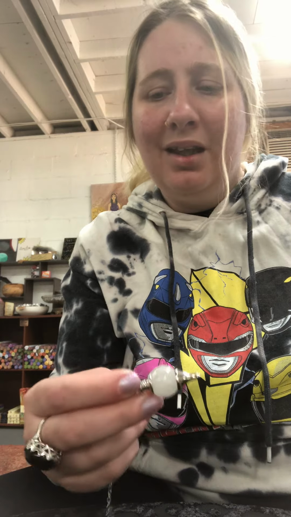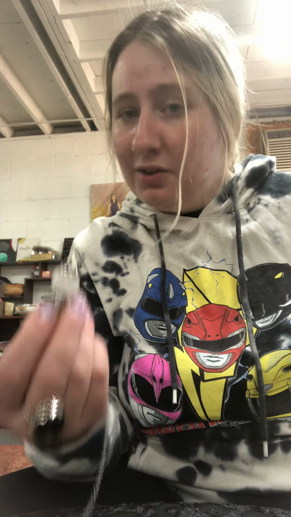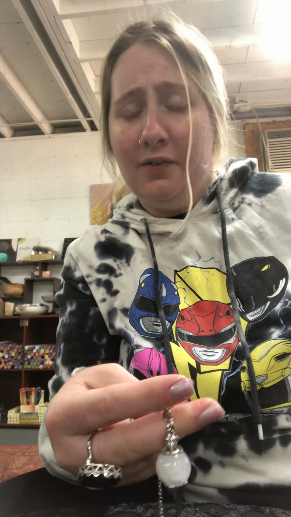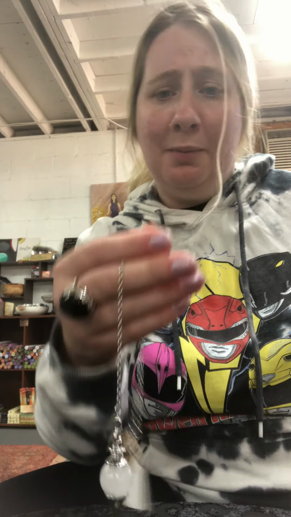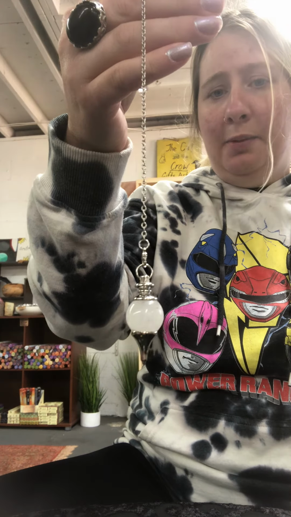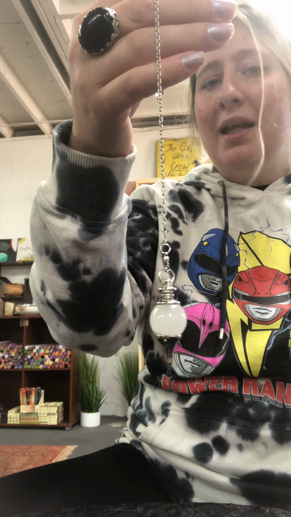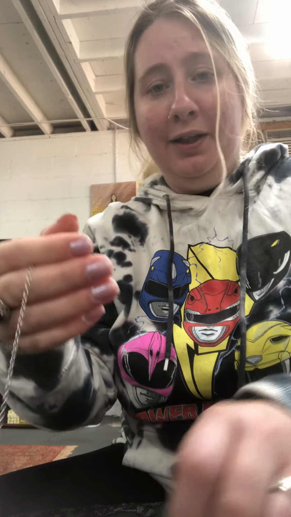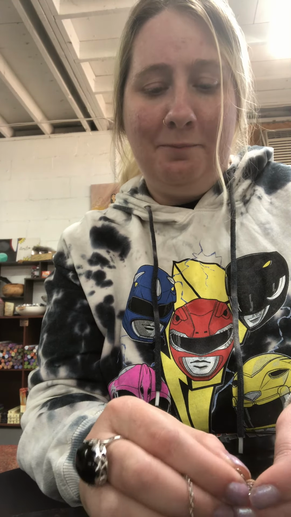Or if you're somebody who likes quartz or whatever, you may choose to pick up a quartzite pendulum. It's just going to be a preferential thing. I always encourage people to sit with the pendulum if they're interested in buying one, and just sit with it for a minute and see if you and it get along, because it's a tool. And like any tool, it has to fit your hand, fit your purpose, and fit into your program. So just be mindful of that if you're picking out your first pendulum.